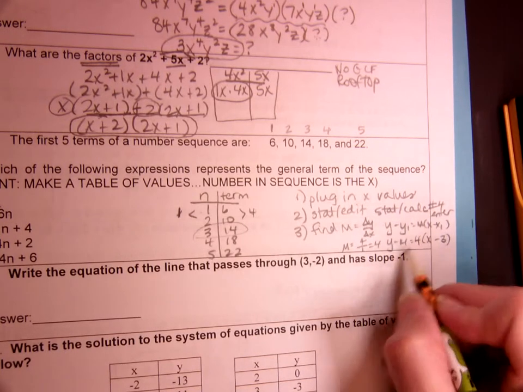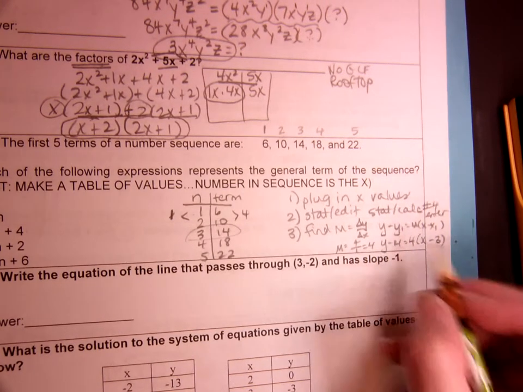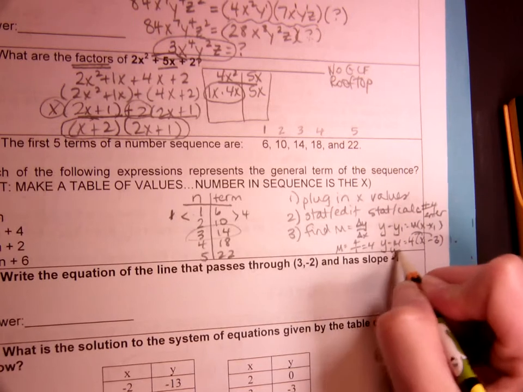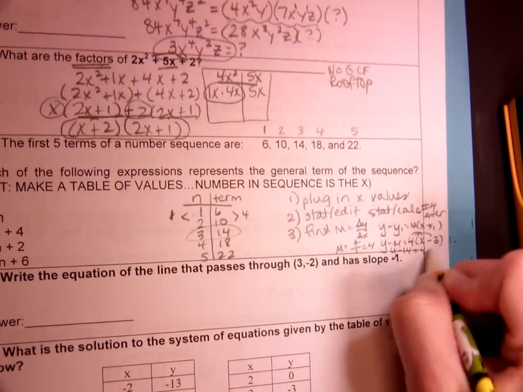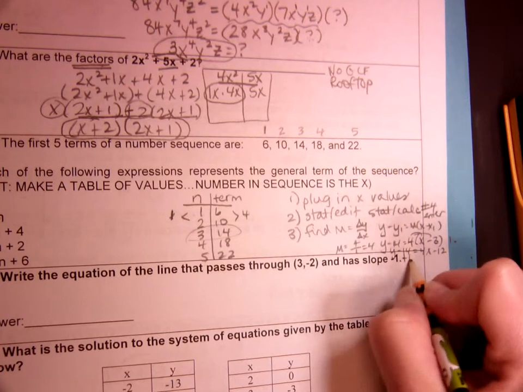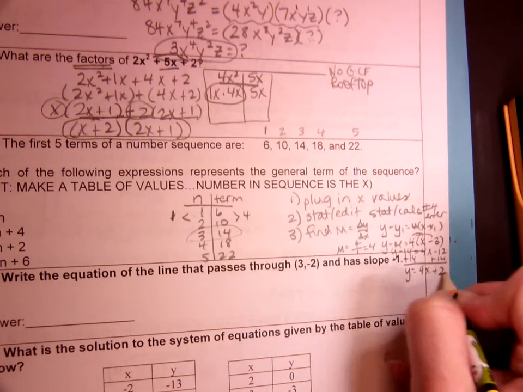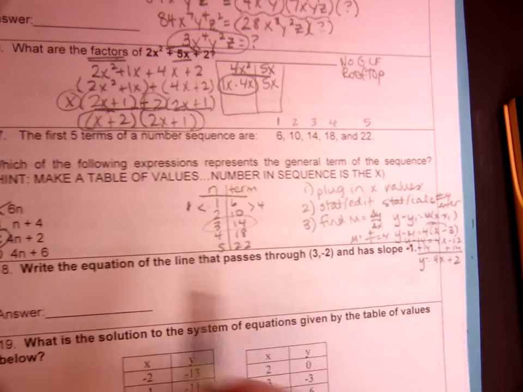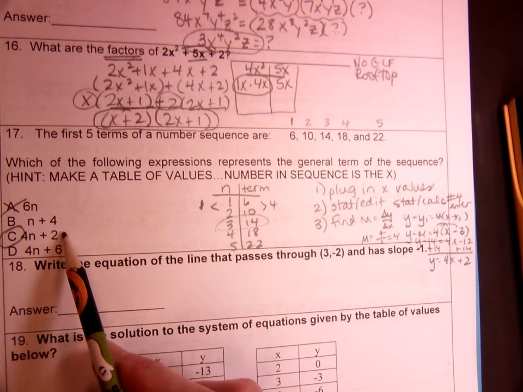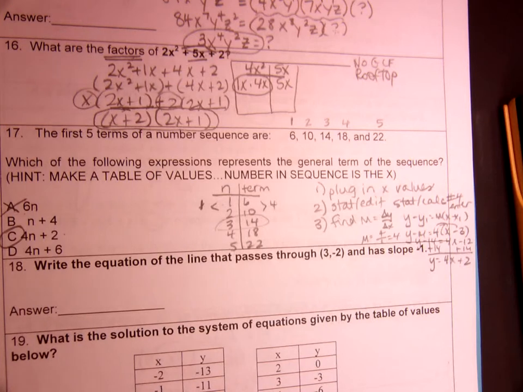Now to solve this, remember you can first distribute. So this is y minus 14 equals 4x minus 12. And if we add 14 to both sides, then we get y equals 4x plus 2, which is the same answer we got when we did stat edit. And it would have been the same answer had we finished plugging in the x values.